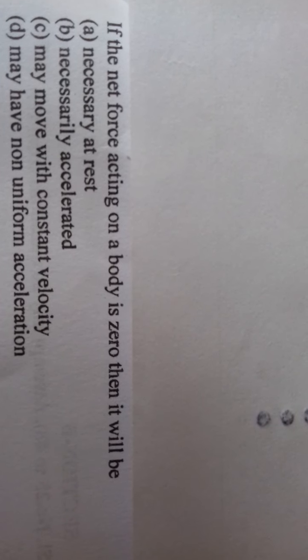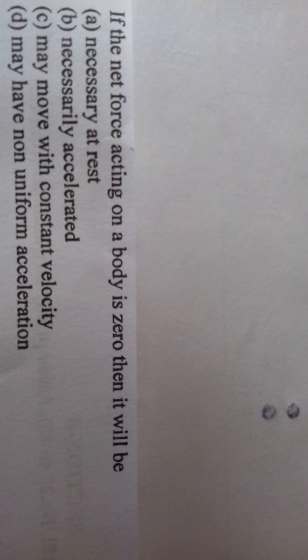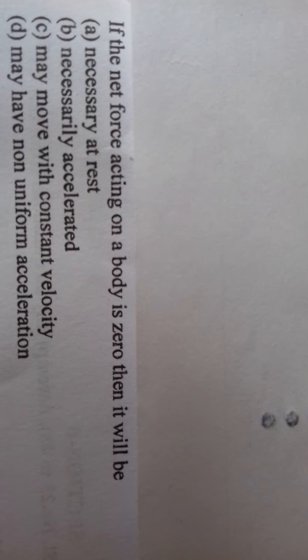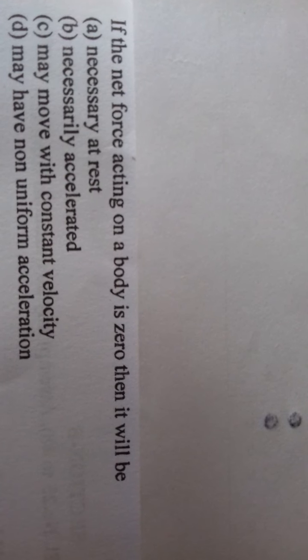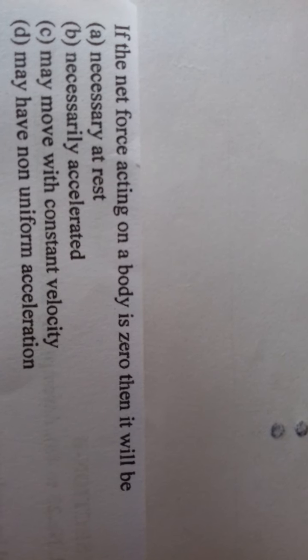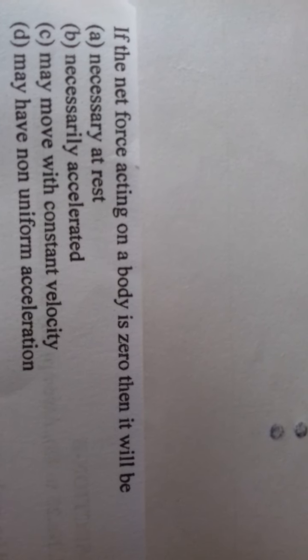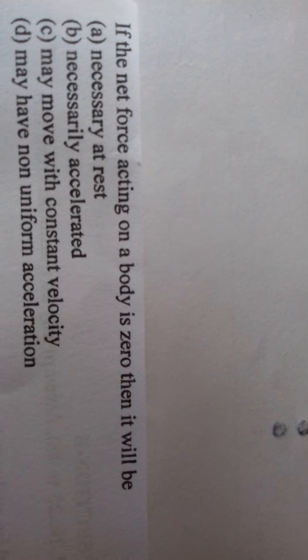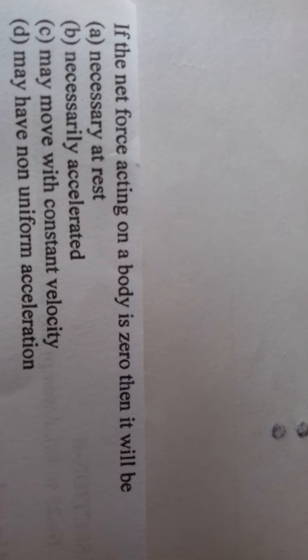Now the next MCQ is, if the net force acting on a body is 0, then it will be A, necessarily at rest, B, necessarily accelerated, C, may move with constant velocity, and D, may have non-uniform acceleration.